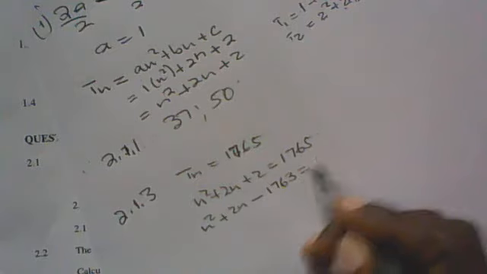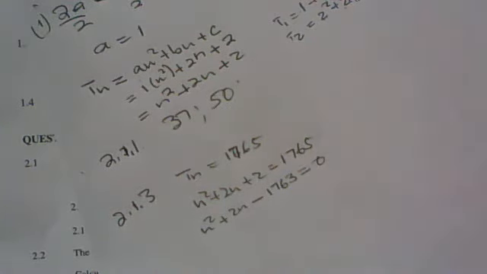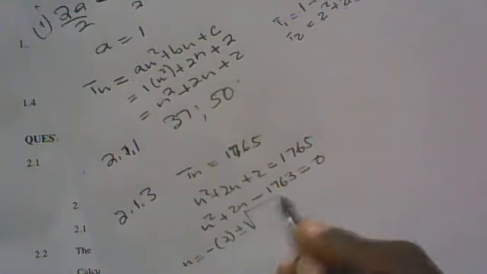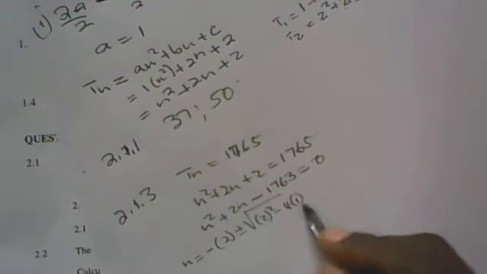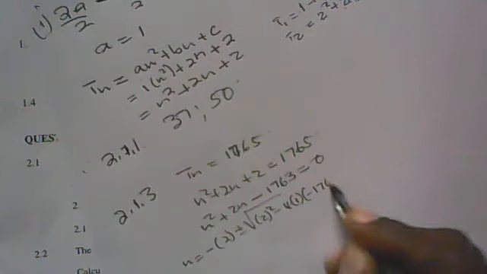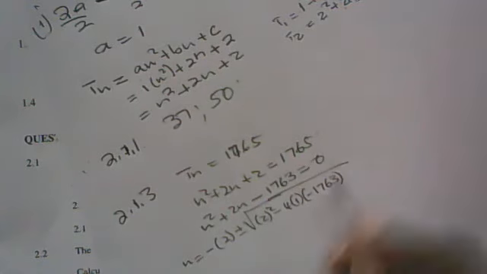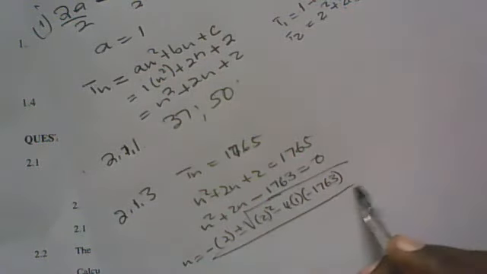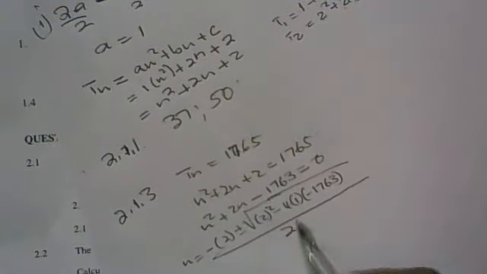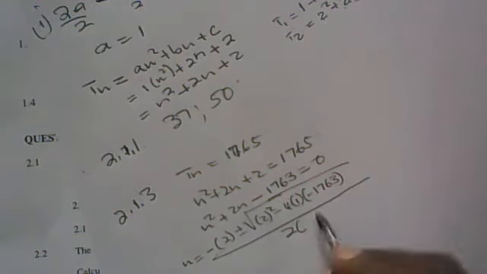Now, you transpose it to that side, it is n squared plus 2n minus 1763 equals 0. Now, what we need to do is to use n is equal to minus b, which is 2, plus or minus the square root of 2 squared minus 4 into 1 into minus 1763, all over 2a. Then a is 1.